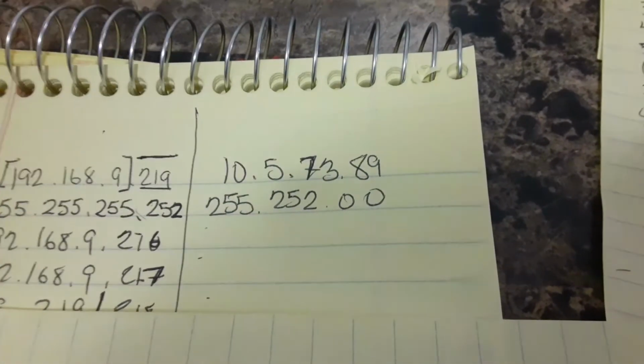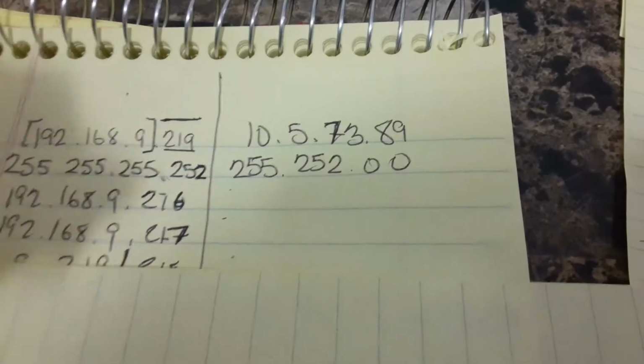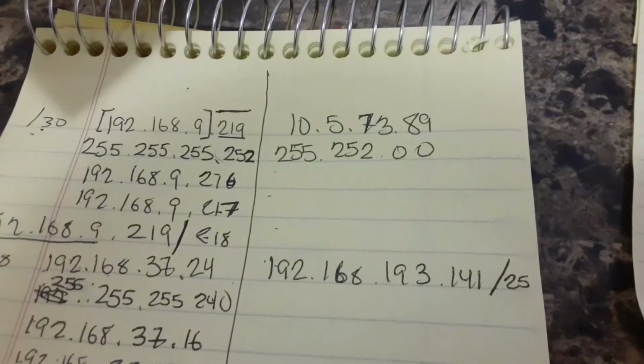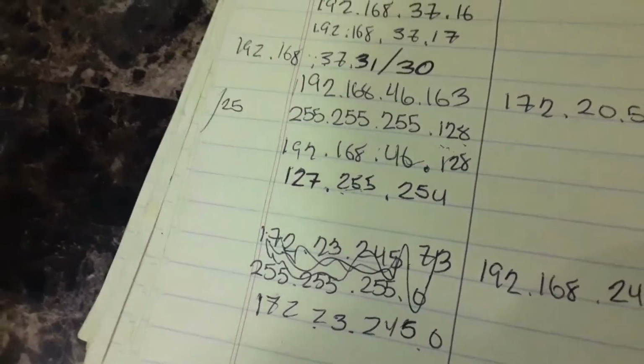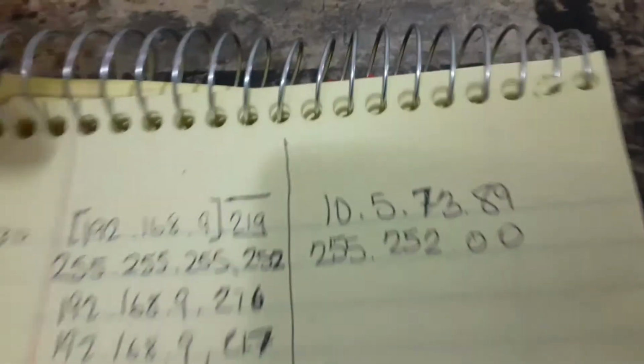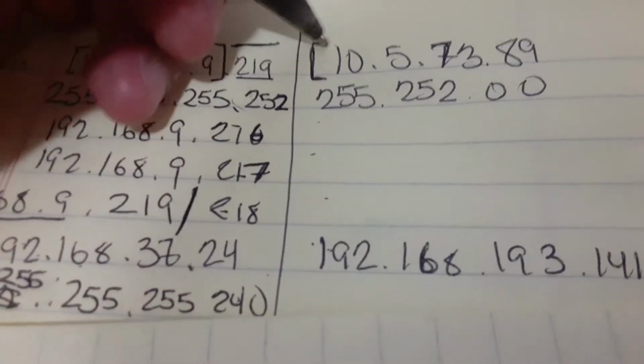So the IP address is 10.5.73.89. So it's about time we saw a class. Well, that was a Class B, but this is a Class A. So again, you know your main focus is that.